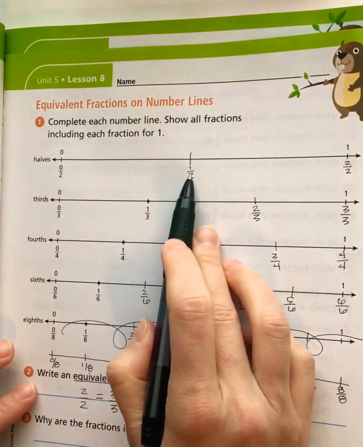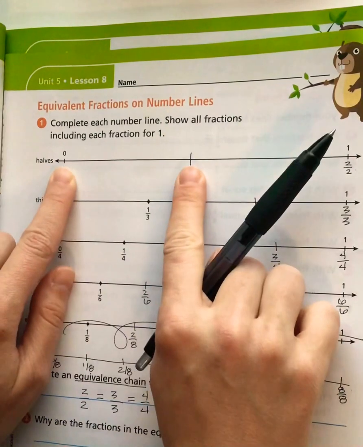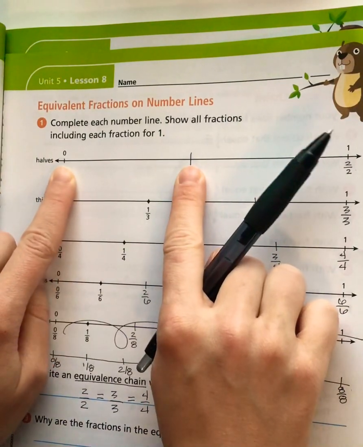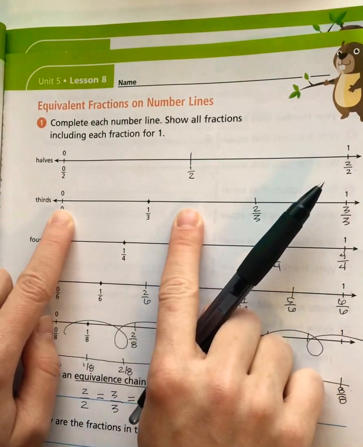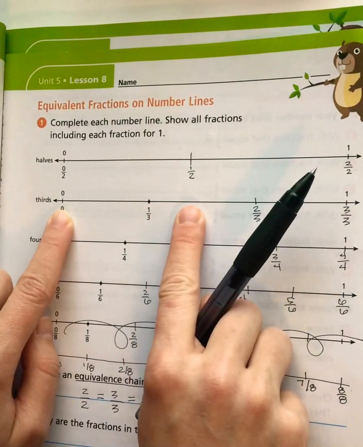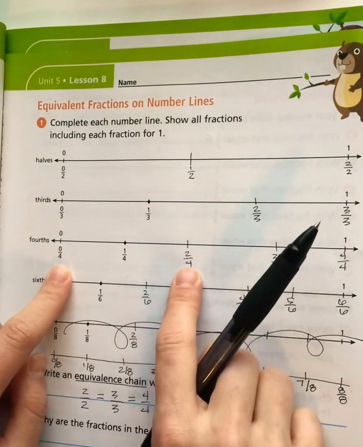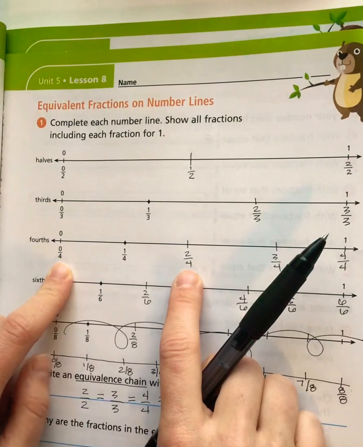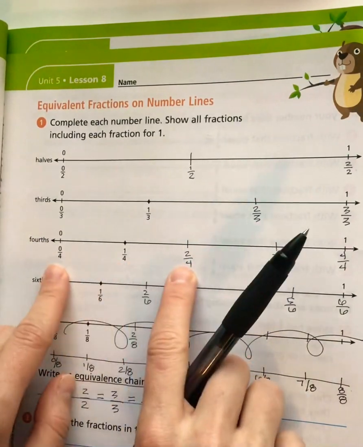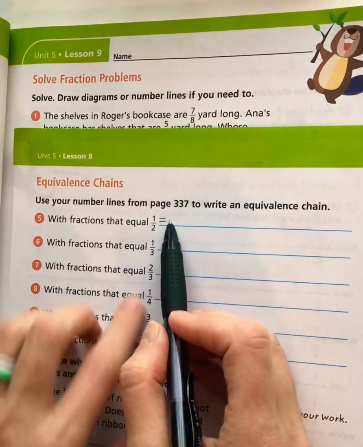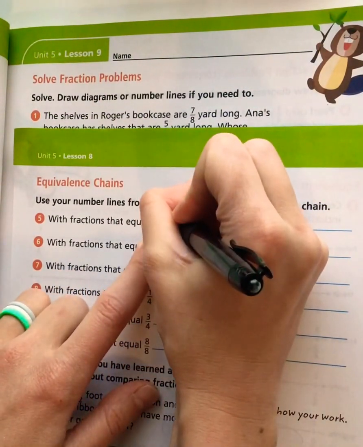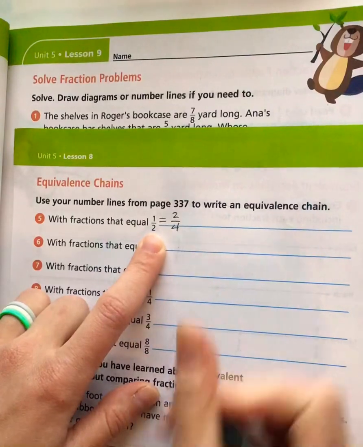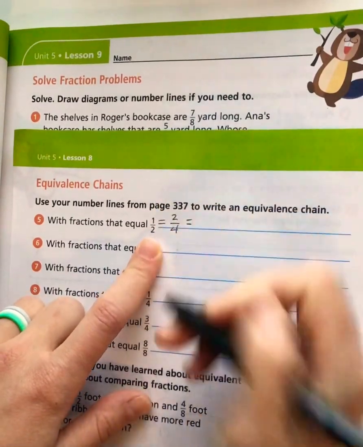If this is 1/2, I need to find fractions that are the same size as 1/2. So I can't really do thirds because that wouldn't be equal, would it? And I need to make sure they're equal or the same amount. Here I have 2/4. 2 quarter-sized pieces would be the same as 1/2. So for my equivalence chain, I can say that 1/2 equals 2/4. And then I'm going to do another equal sign because remember I'm making a chain.